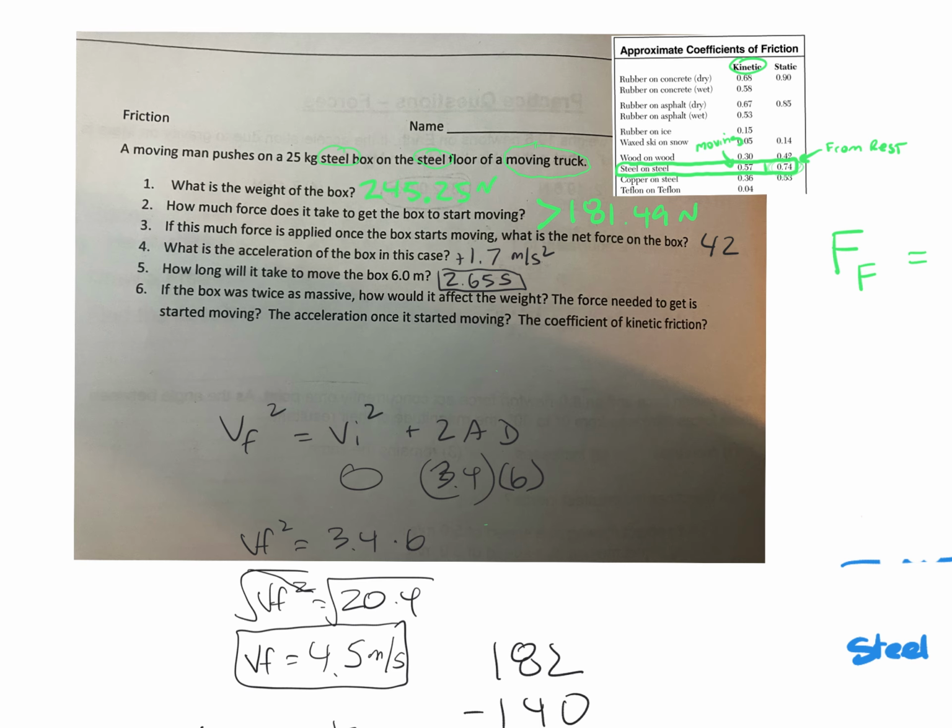And the coefficient of kinetic friction, that would also stay the same, because that is a known value of steel on steel. Even though the amount of weight goes up, the force of friction will increase, but you won't change the coefficient of friction. The only way to do that would be to edit the surface somehow. Like if you added glue, or if you added soap or oil, you would change the coefficient of friction. But most physics classes at this level are not going to ask questions like that.